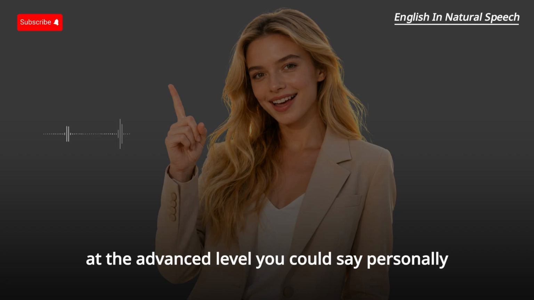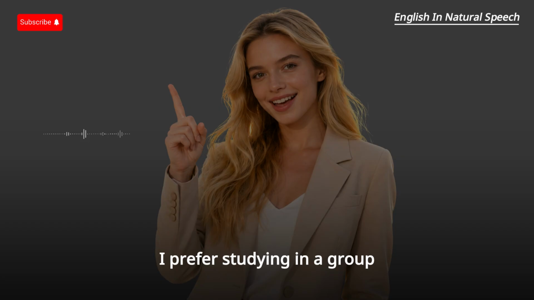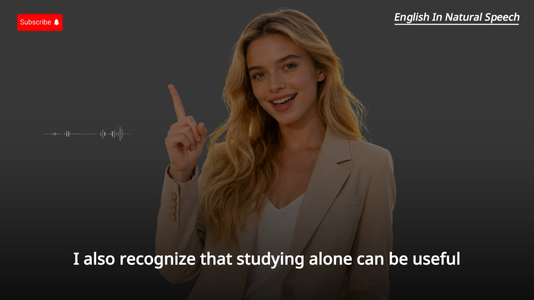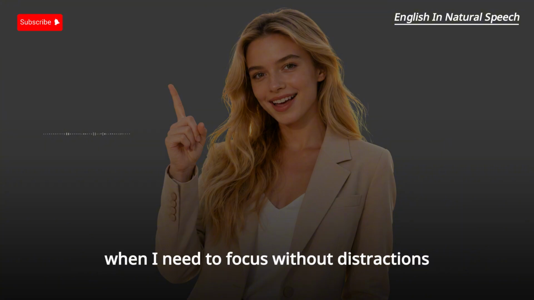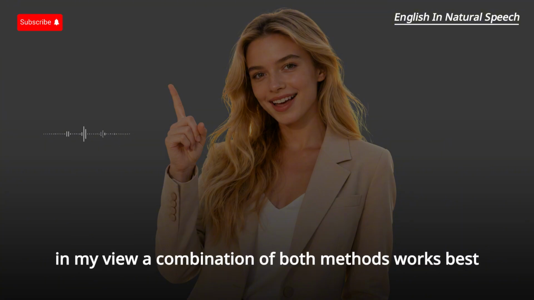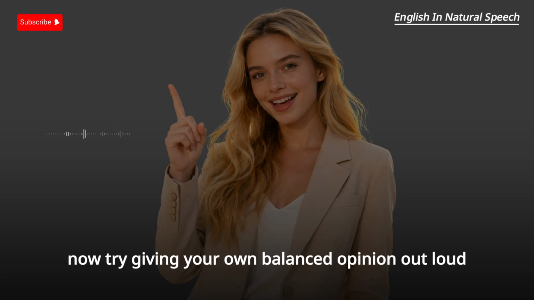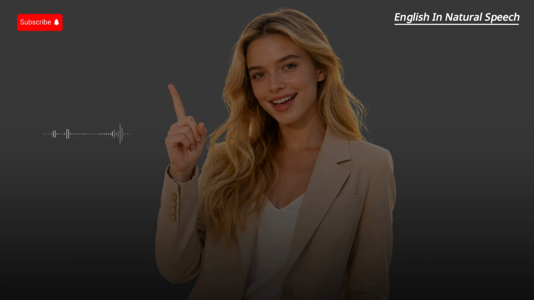At the advanced level, you could say, "Personally, I prefer studying in a group because it allows me to share ideas and learn from others. On the other hand, I also recognize that studying alone can be useful when I need to focus without distractions. In my view, a combination of both methods works best." Now try giving your own balanced opinion out loud.